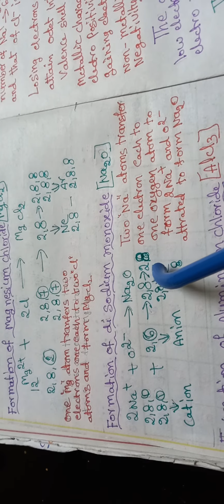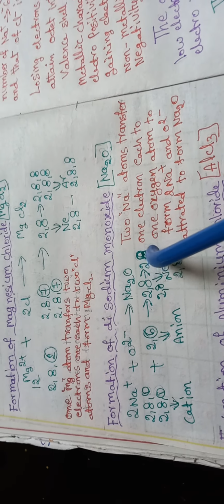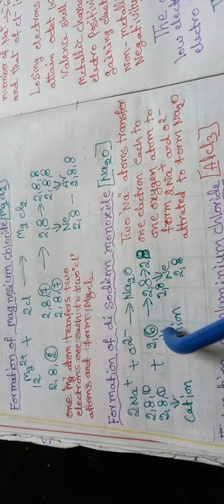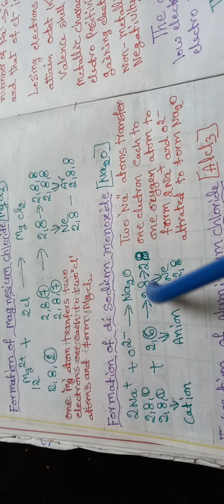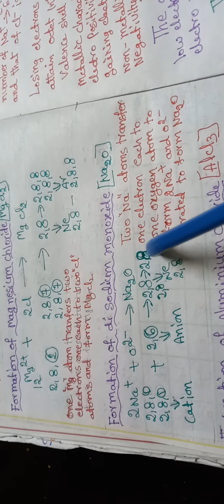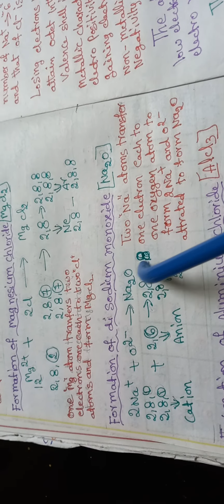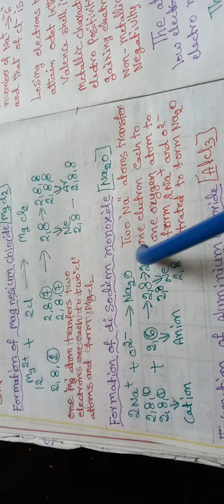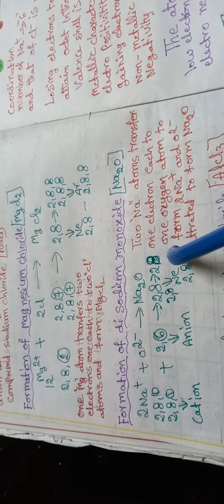And oxygen also gets the octet position 2,8 when it receives the 2 electrons from the sodium.